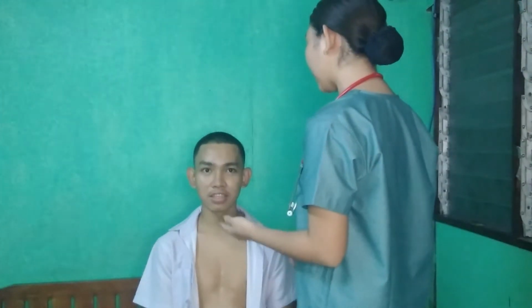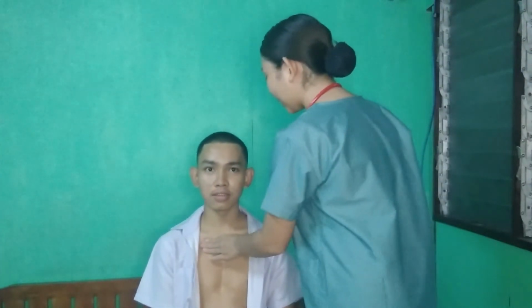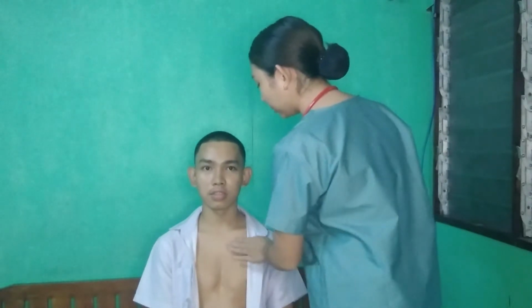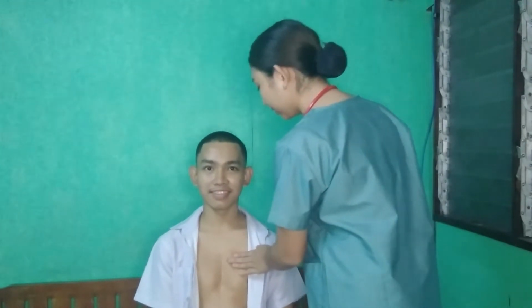Okay, so after inspection, I'm going to do palpation. So I'm going to palpate for any subcutaneous air trapping. Okay, and then also I'm going to palpate for the respiratory excursion.